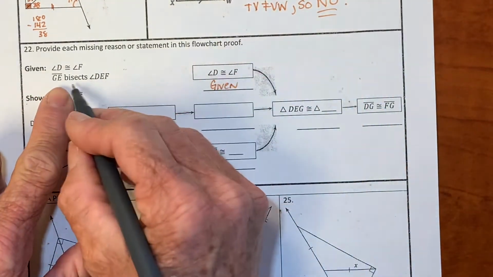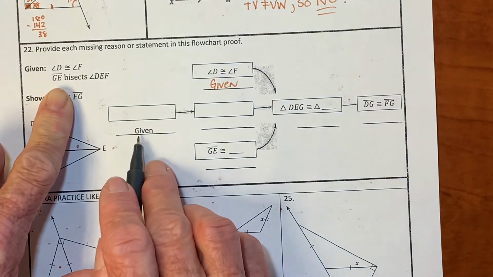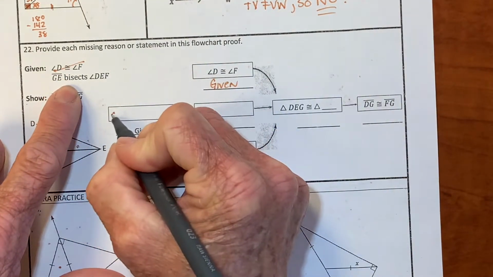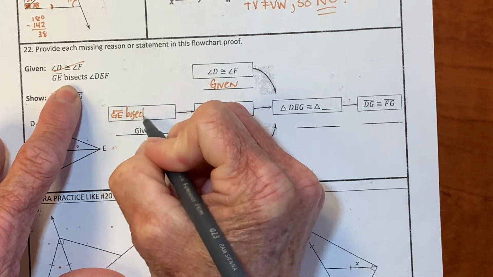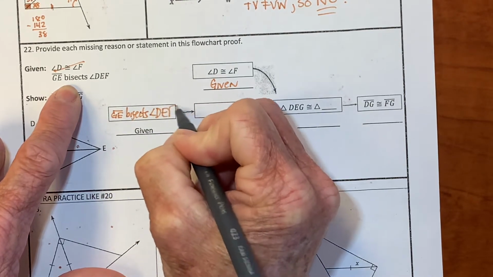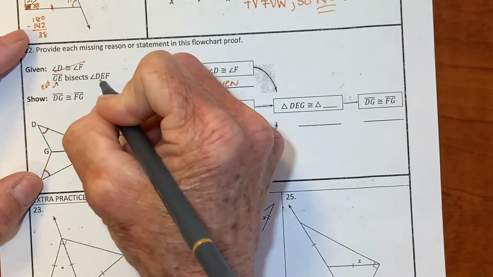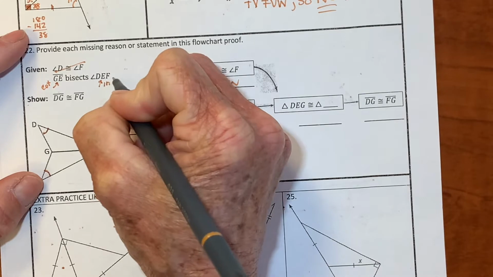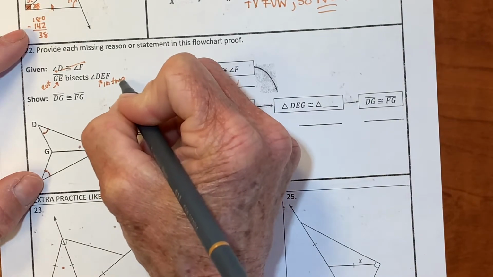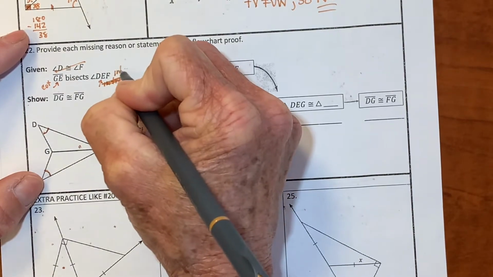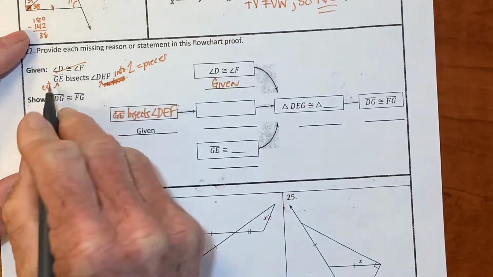The next given statement hasn't shown up in the proof yet, but the reason for what we put in this box is given, so that's going to be the second part of the given. Segment GE bisects angle DEF. So this is acting as the scissors. It's doing the cutting. This is getting cut into 2 equal pieces. Okay, this does the cutting.